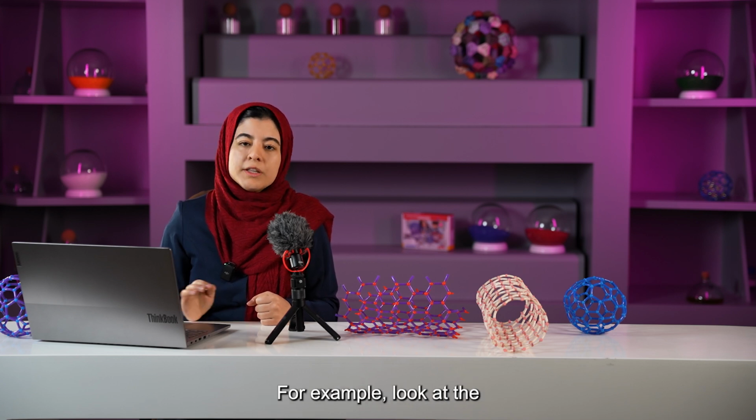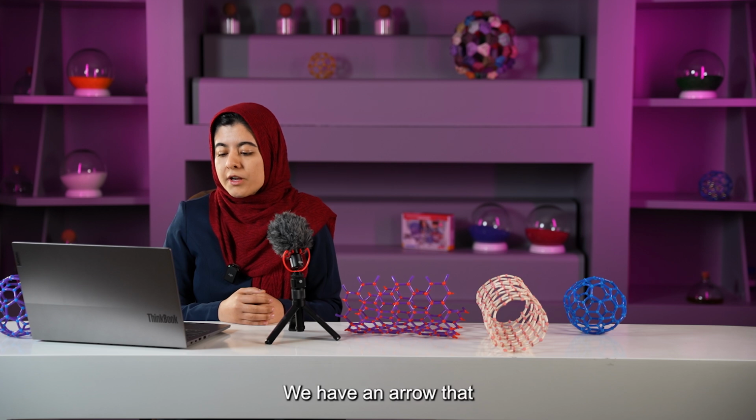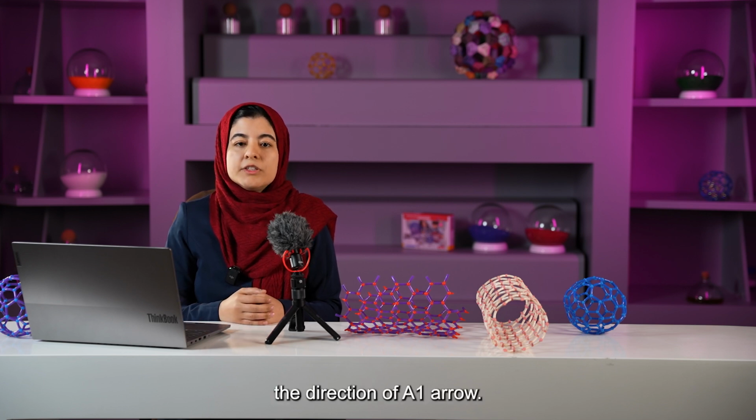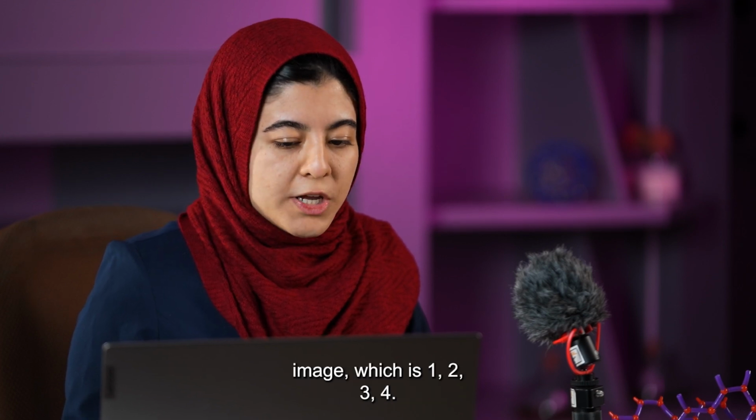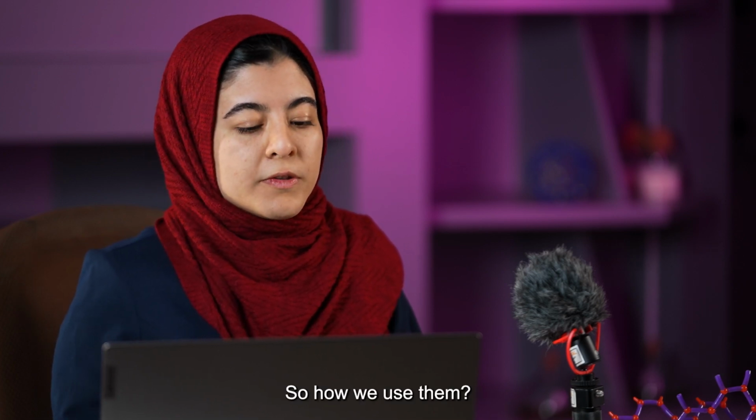For example, look at the blue arrow. We have an arrow that is 1, 2, 3, 4, 5, 6, 7 units in the direction of the A1 arrow. And we have a red arrow at the top of the image, which is 1, 2, 3, 4 units in the direction of the A2 arrow. So how do we use them?